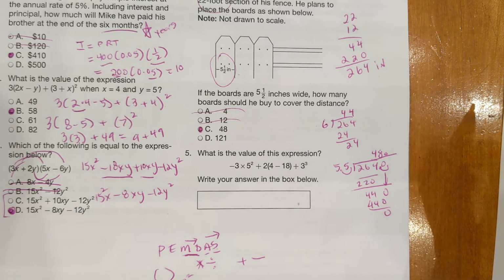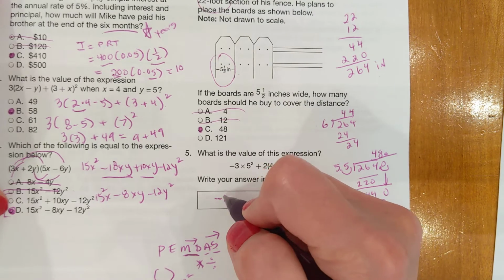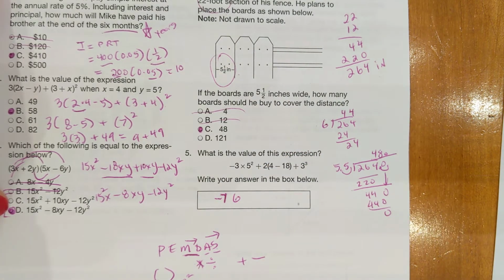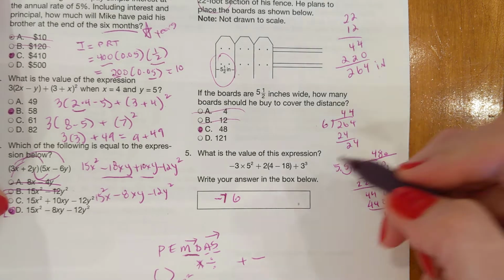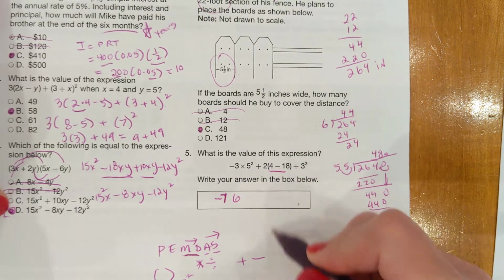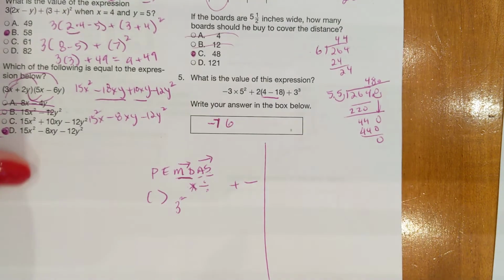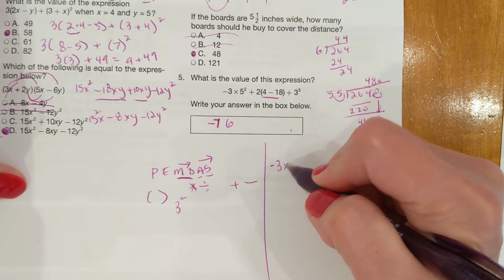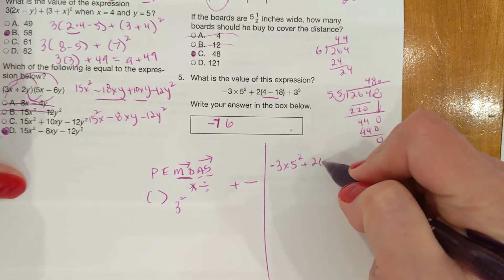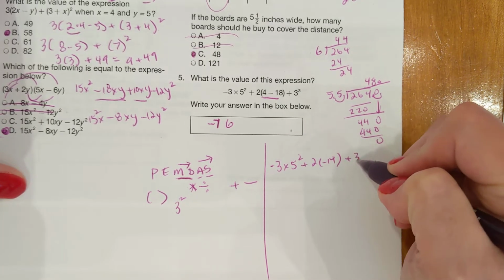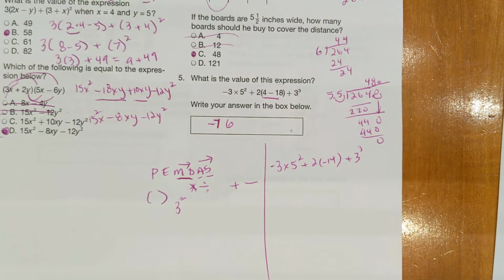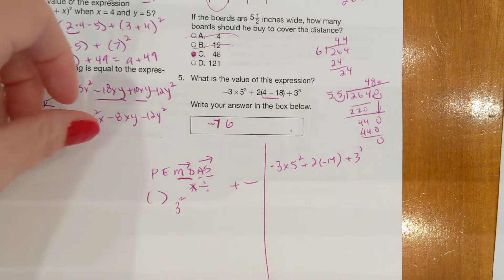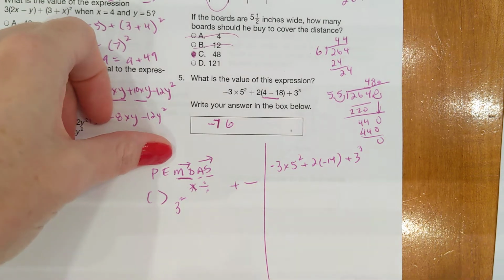Okay, on number 5, you want the answer of negative 76. Okay, so to get negative 76 using PEMDAS, again, you're supposed to do the parentheses first. So that gives us then 4 minus 18 is negative 14. Four minus 18, negative 14. Next up, let's do the exponents by PEMDAS. That's what comes next. Parentheses, then exponents.